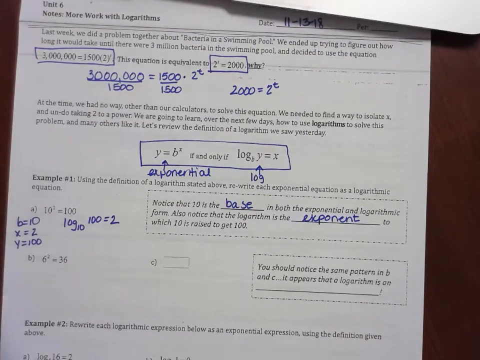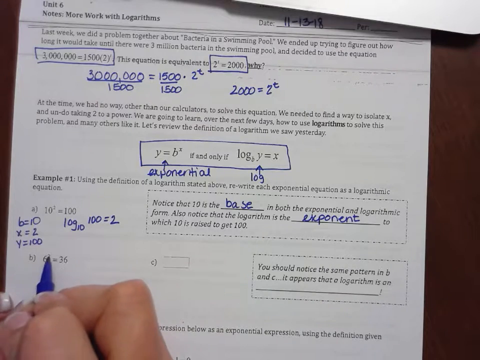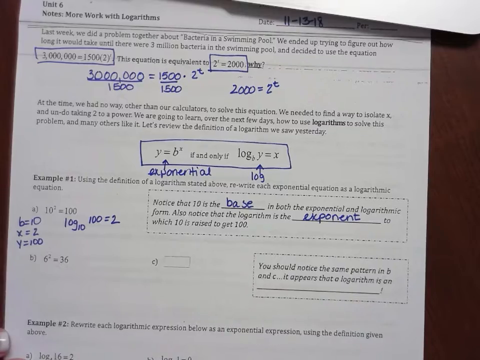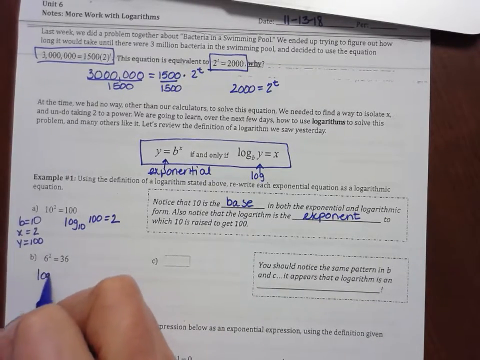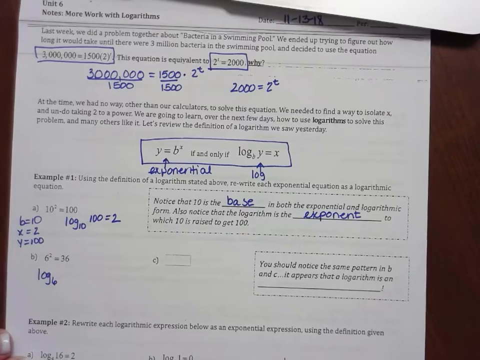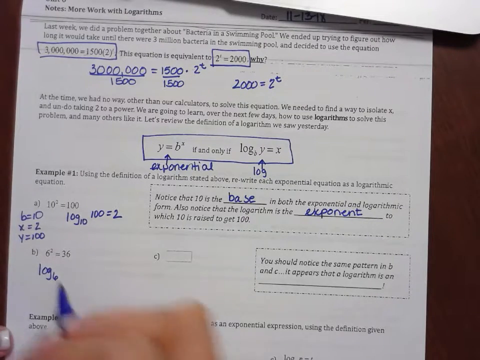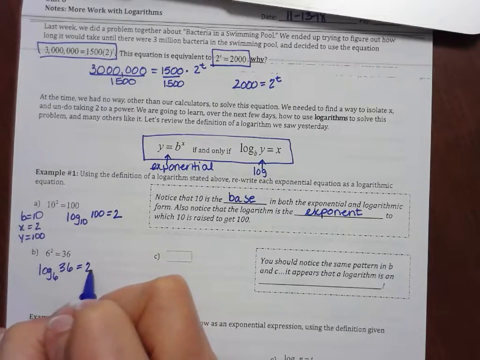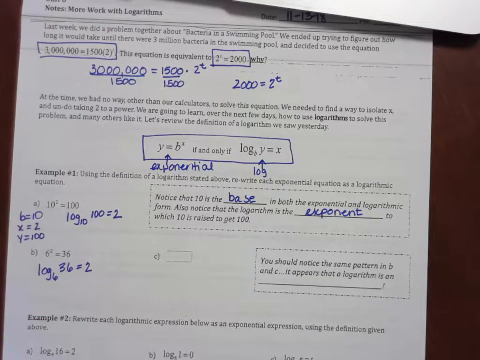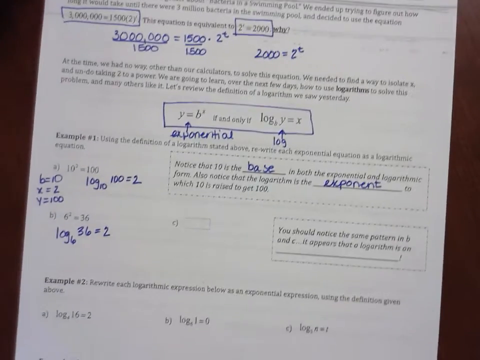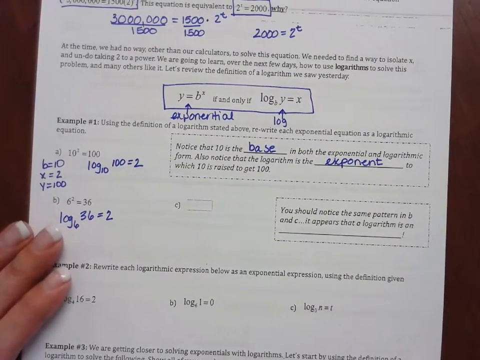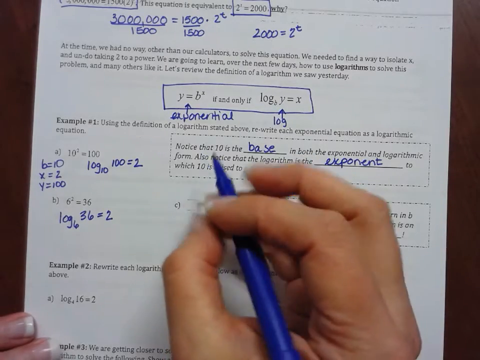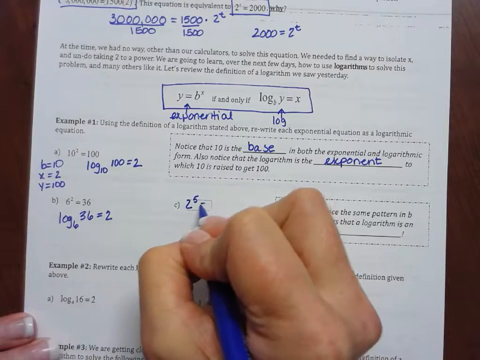All right, so if we have 6 squared equals 36, we all agree with that one, right? Okay, so to rewrite it as a log, I would have the log, if I'm using a base 6, of 36, means my exponent is 2. Does that make sense? Okay, and the one that didn't print was 2 to the 5th equals 32.